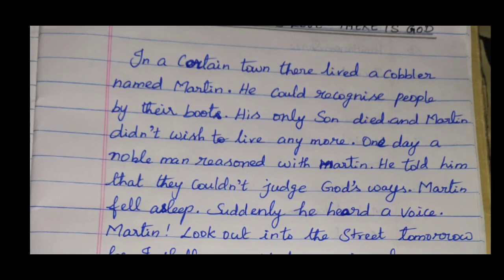It can be written as once upon a time, or otherwise it can be written as in a certain town. This is the way you should start the starting sentence of a story. So, in a certain town, there lived a cobbler named Martin.